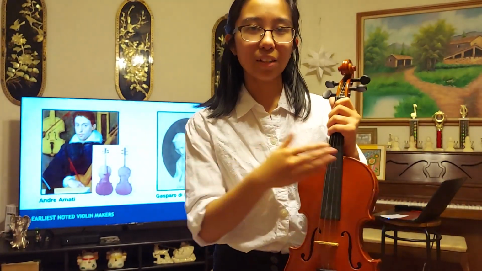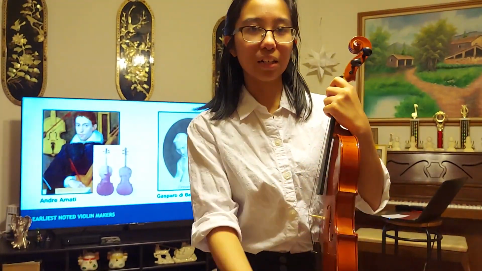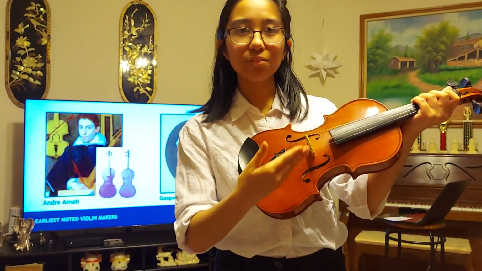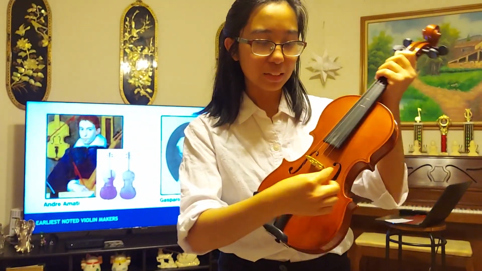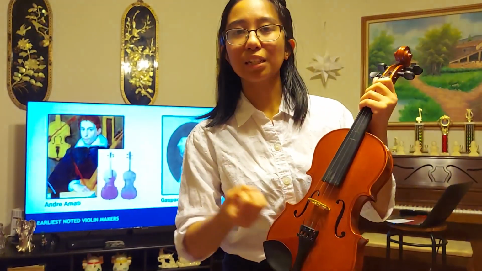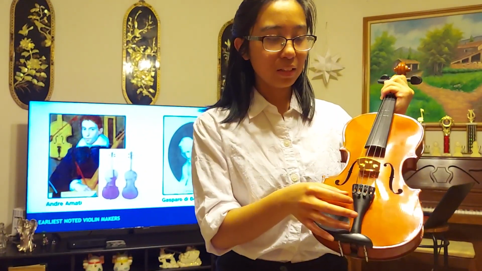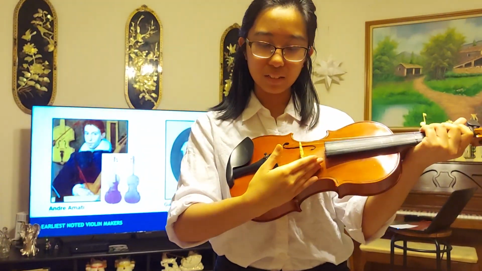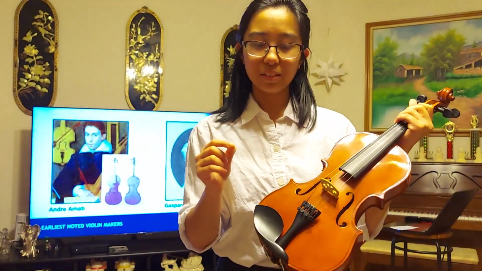This whole section is the body. The top and back are connected by the ribs. The bridge transfers the vibrations into the body, and that's where the F-holes amplify the vibrations and project them out to the audience. These fine tuners on the tailpiece also tune these strings, but in smaller increments.